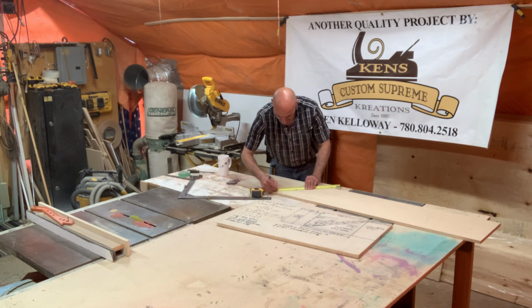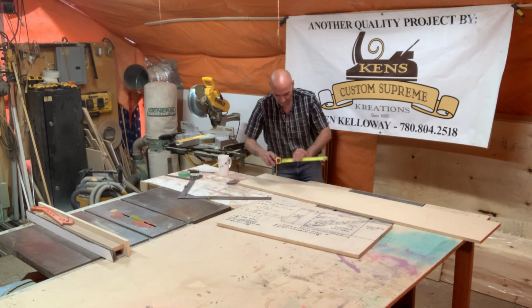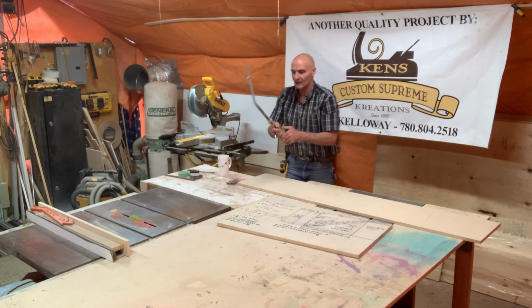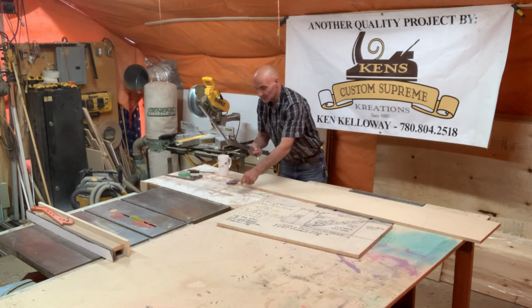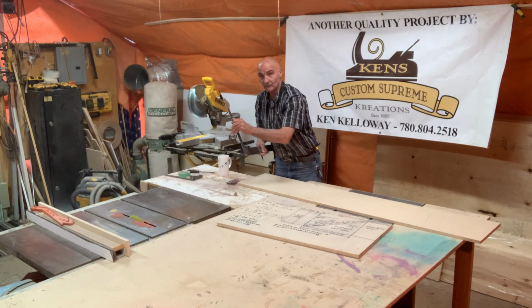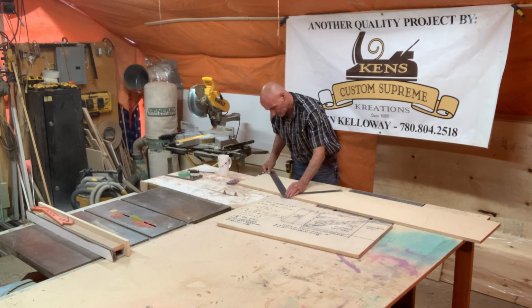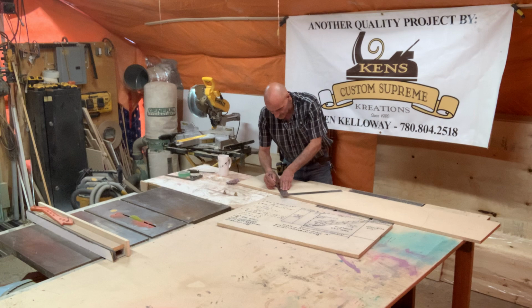So we're going to go to 6 11/16. Now you just take your square. Now you can take your stops off, because you're not going to need them anymore after you get everything marked out on one piece. And you just draw a line right across.